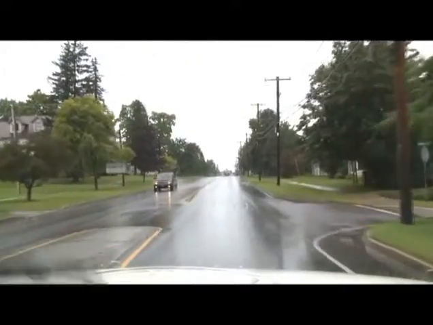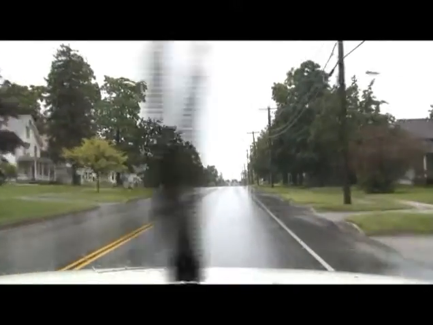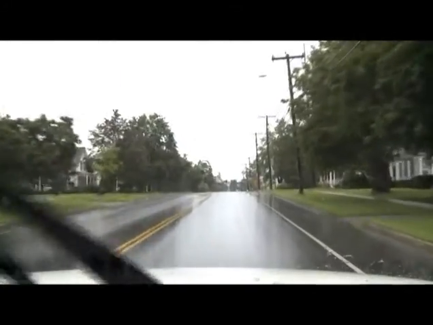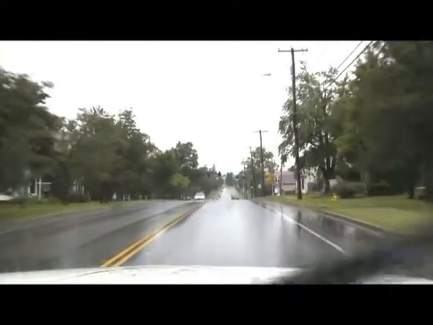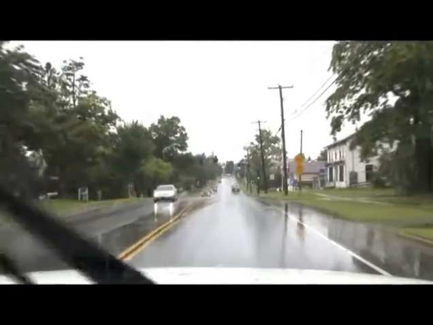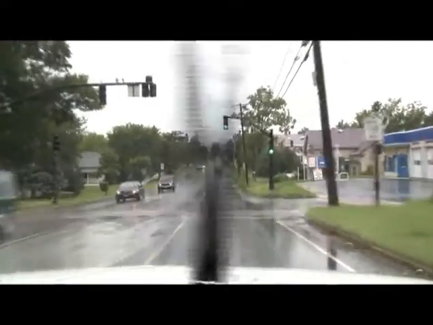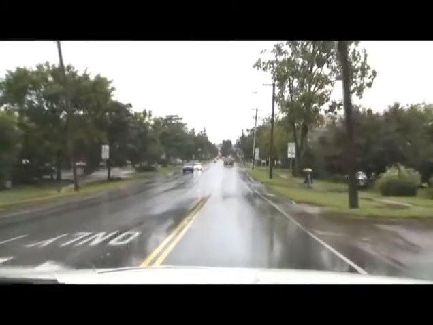When the road is wet, keep your speed down. This condition might be perfect to cause your vehicle to hydroplane. Hydroplaning can occur even at speeds as low as 30 miles per hour. When using your wipers, be certain to use your headlights to make yourself more visible. Note this vehicle's following distance. It's more than the 3-second recommendation due to the wet conditions.